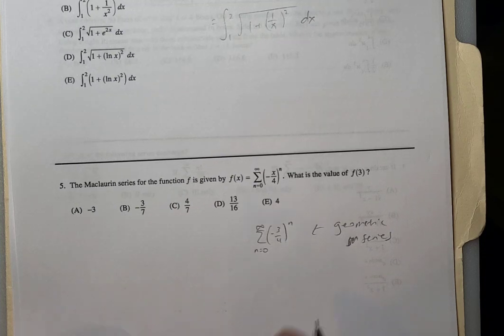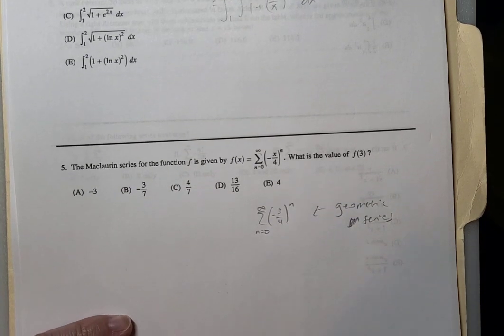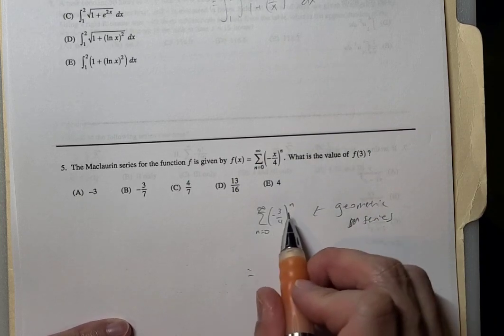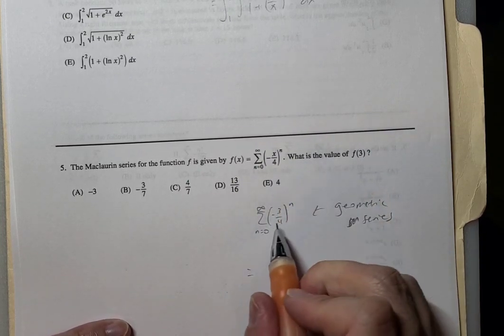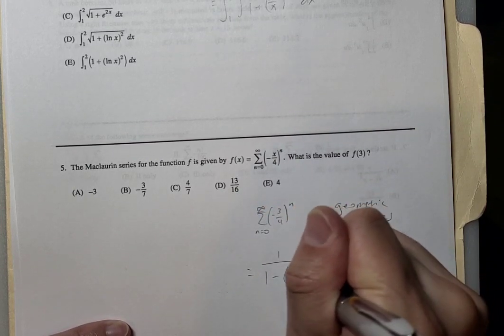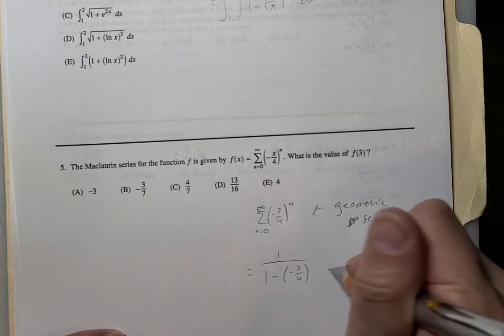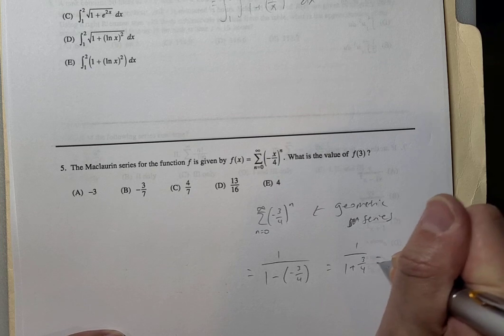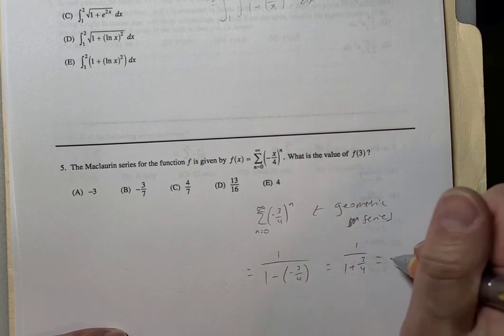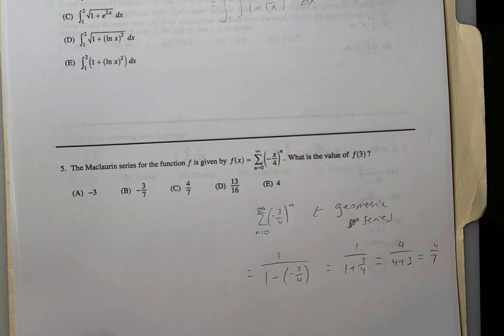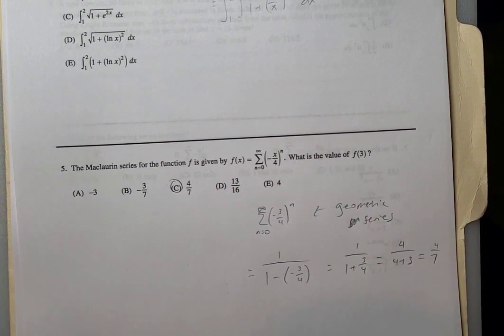Okay, so how do you find the sum of an infinite geometric series? That's the first term over 1 minus the common ratio. The first term is when n is 0, so we get 1, because something to the 0 power is 1, over 1 minus the common ratio, which is -3/4. Okay, you should remember this. So this is just 1 over 1 plus 3/4. How do we solve that? Well, we can multiply by 4 on top and bottom. 4 over 7 is what I get. Choice C.